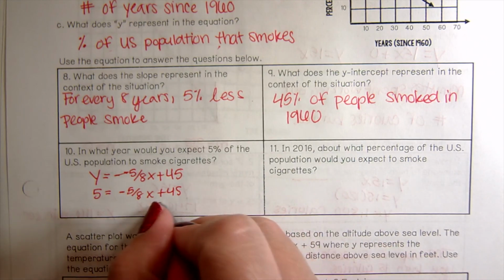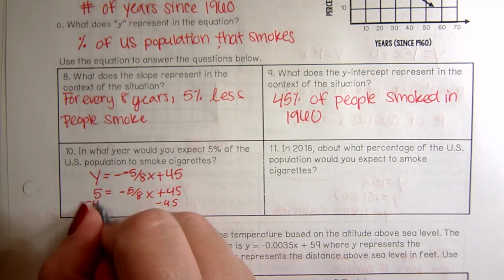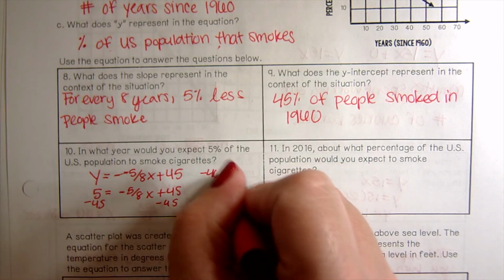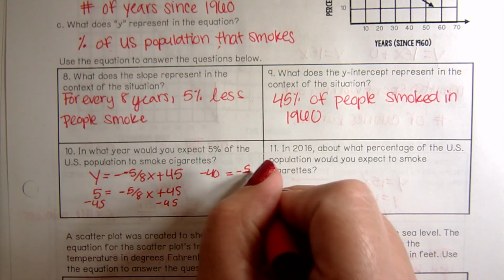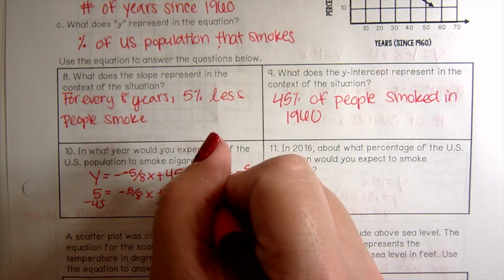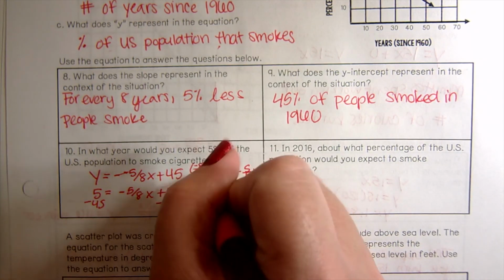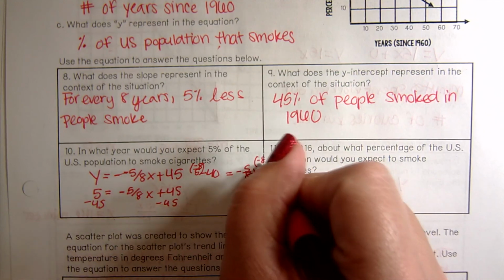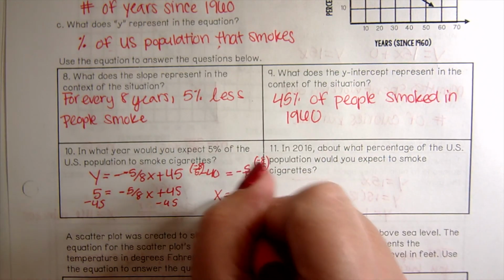Subtract 45 from both sides. You get negative 40 equals negative 5/8 x. And then what do we do? Multiply by negative 8/5, the reciprocal, which is 64.